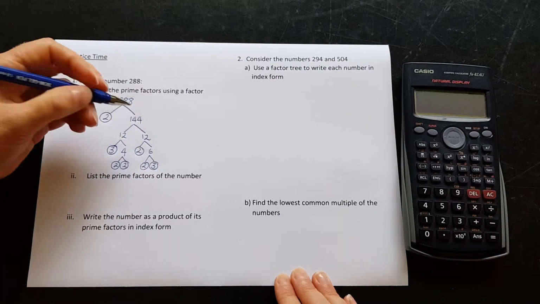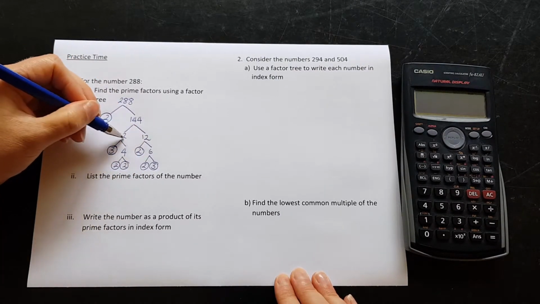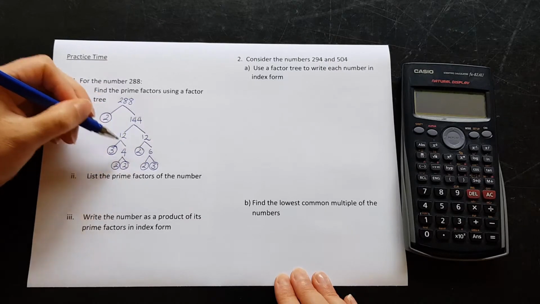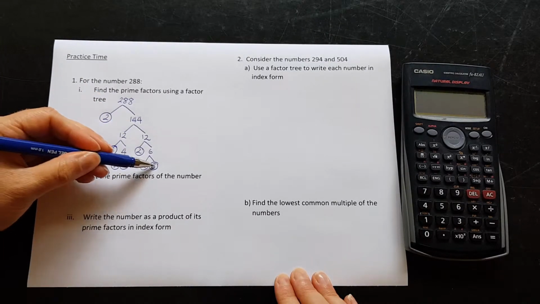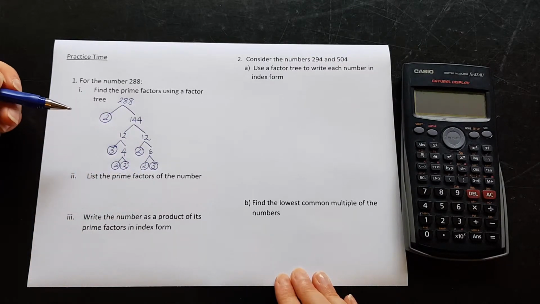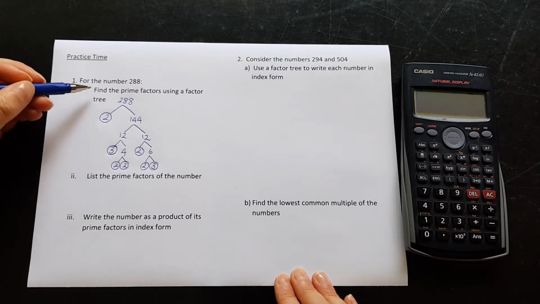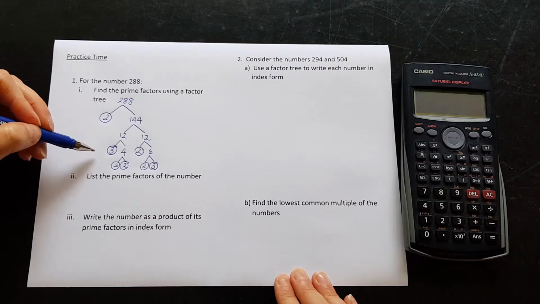So you can see, even though we started with 12 for both of these, and I chose different numbers, I still ended up with 1, 3, and 2 2s for each one. So you end up with the same result. So there's my factor tree.